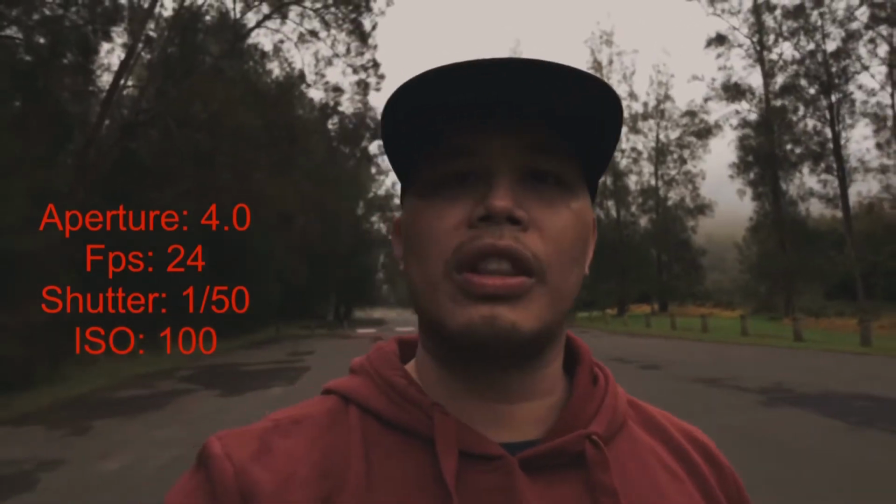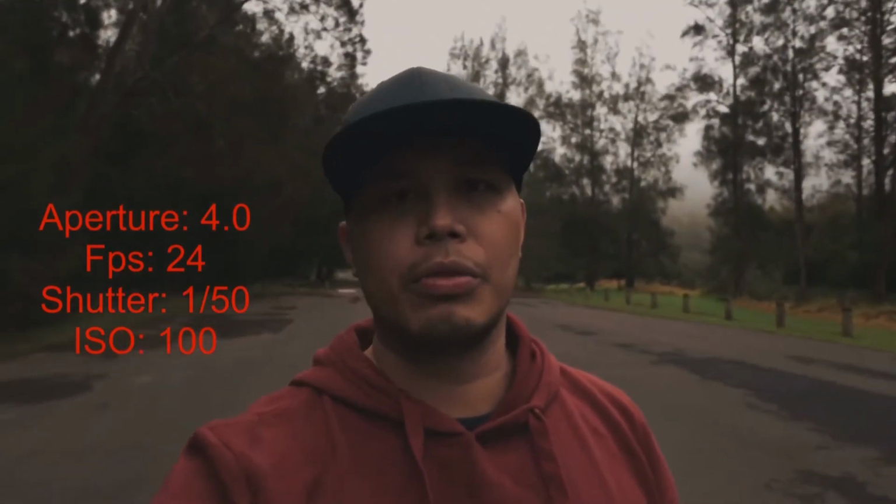Now the thing with this 11 to 22mm is that it's pretty light, which is pretty good for you to carry on your vlogs. It's pretty small. You don't have to worry about the weight. With regards to image stabilization, as you can see right now, I'm walking and you can see the image stabilization working with the lens and with the camera itself, which is also pretty good.